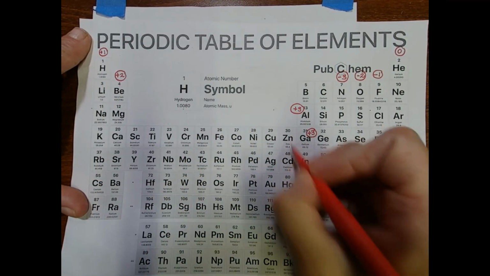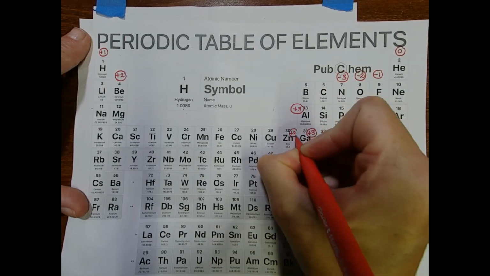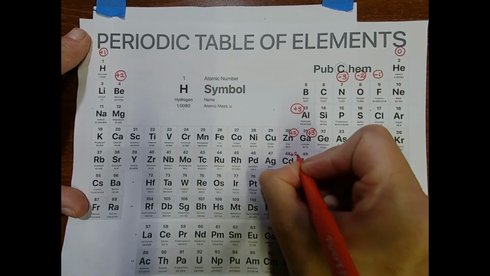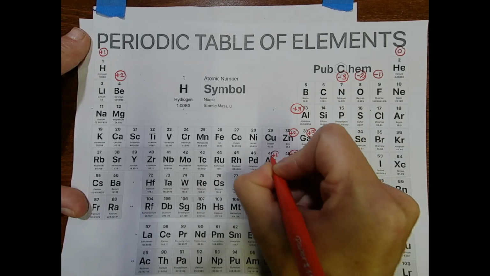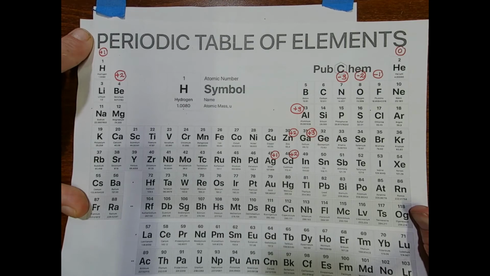And then zinc does a +2. And so does cadmium below that. And then we have silver with a +1. So the ones that I've marked in here are constant charges, and chemists just know what they are.